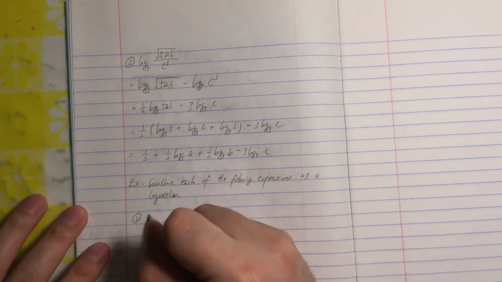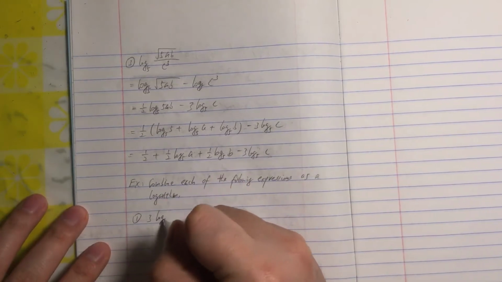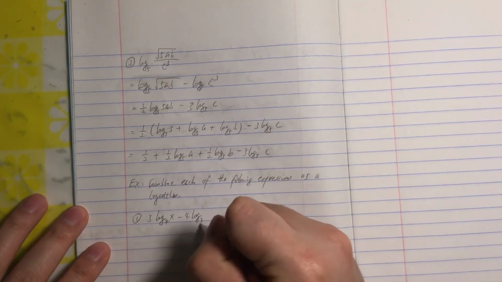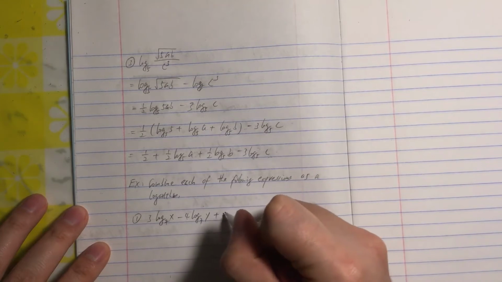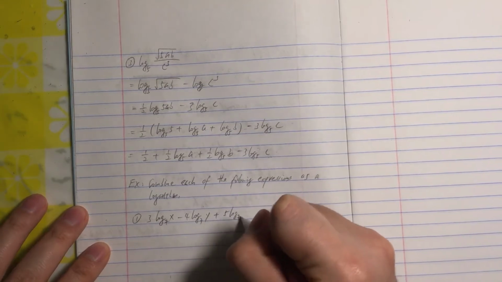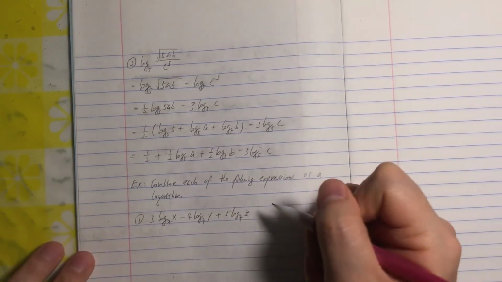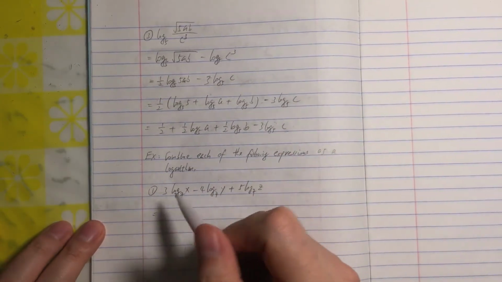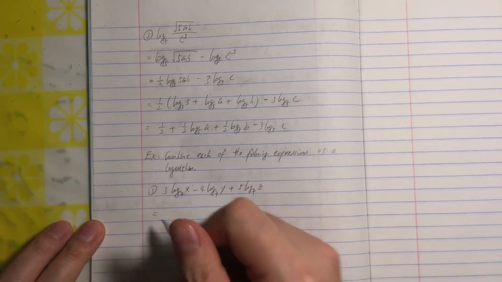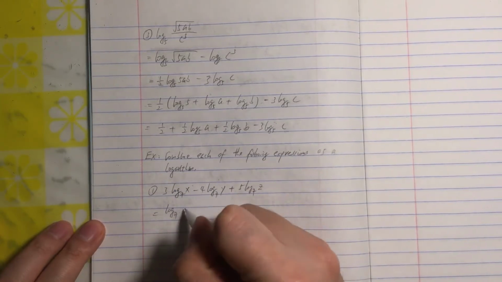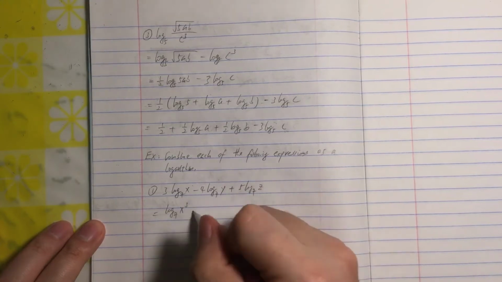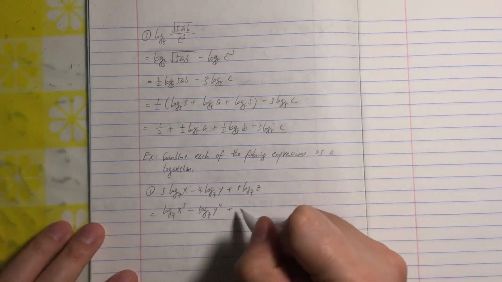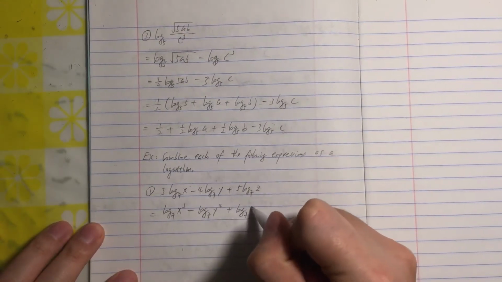First example, 3 log base 7 of x minus 4 log base 7 of y plus 5 log base 7 of z. We try to combine this together as a single logarithm. So first step, I can bring the coefficient in the front back as an exponent. I get log base 7 of x cubed minus log base 7 of y to the power of 4 plus log base 7 of z to the power of 5.